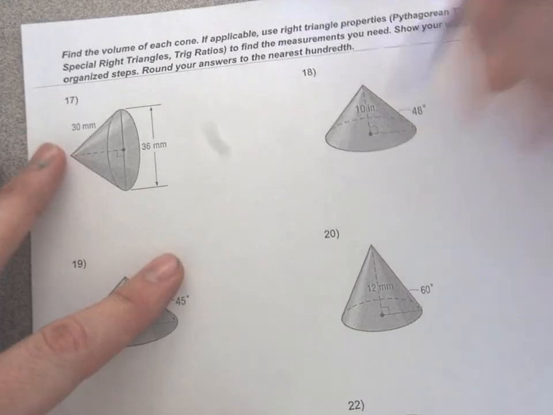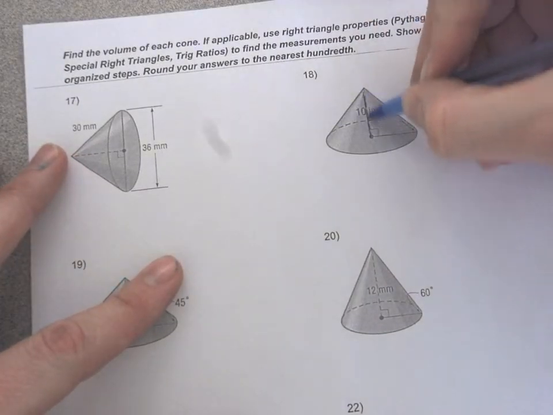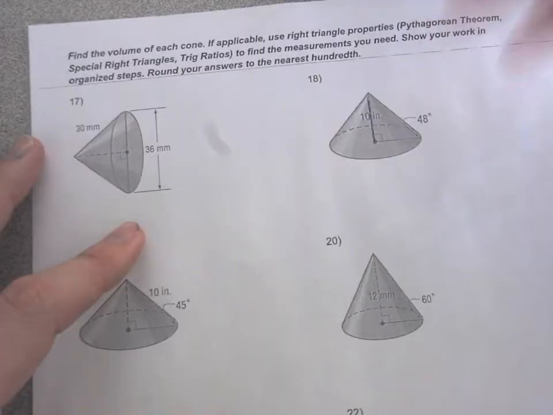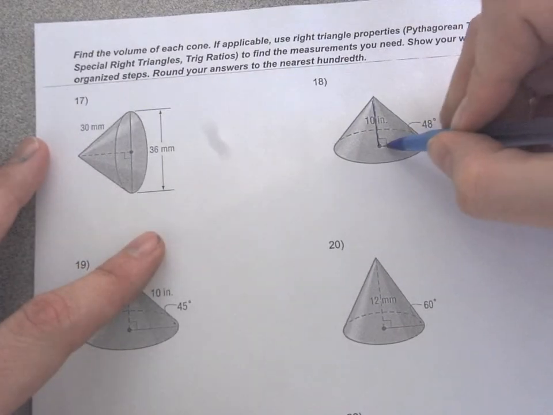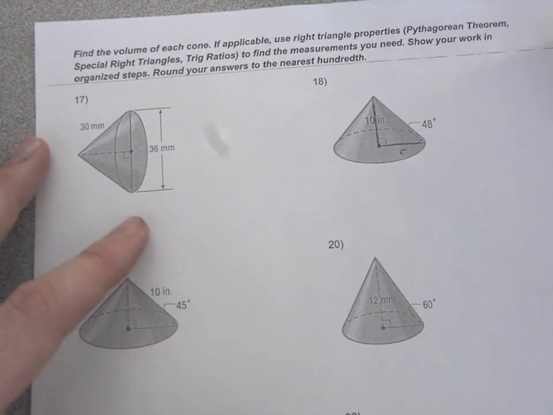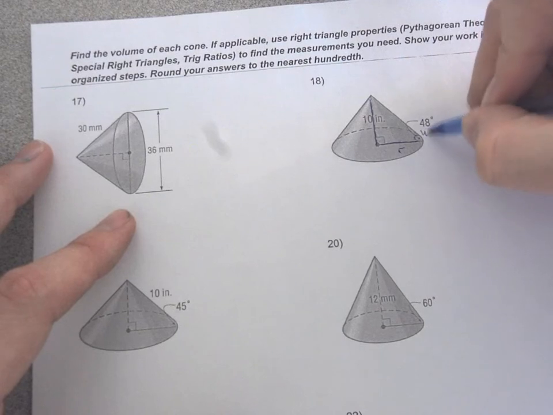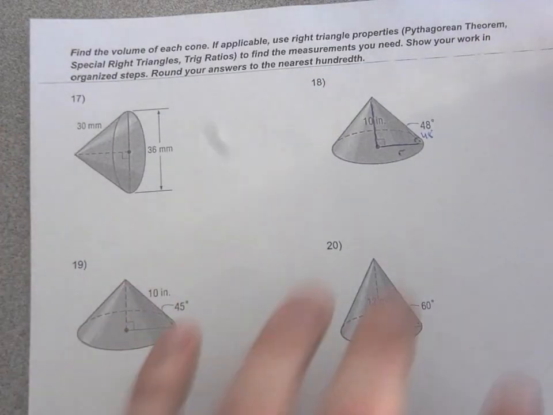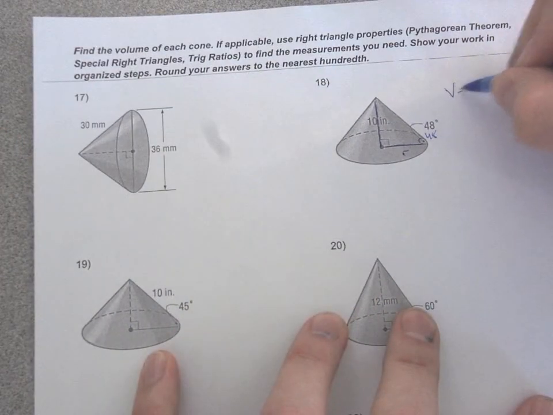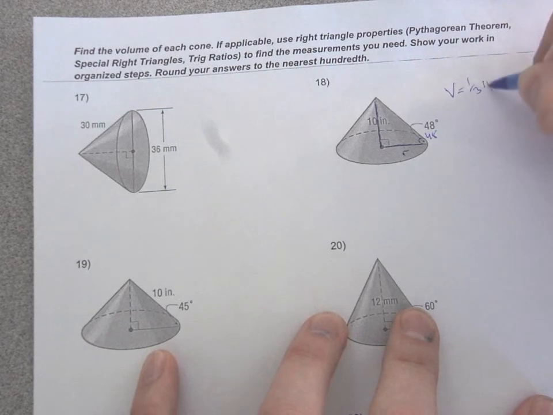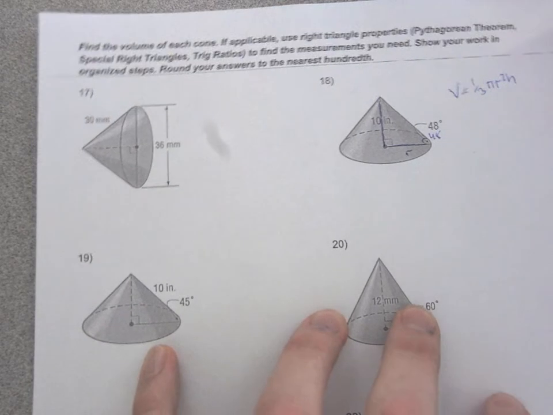Okay, so this guy is 10. That's the height of my cone. Remember, it's measured perpendicular to the base. What I'm not given is r, the radius, but I am given this angle, which is 48 degrees. So let's start by writing out the formula. Again, this is a cone, so 1/3 pi r squared h.